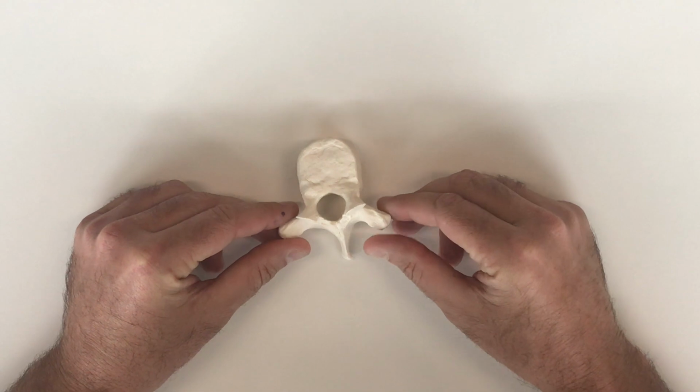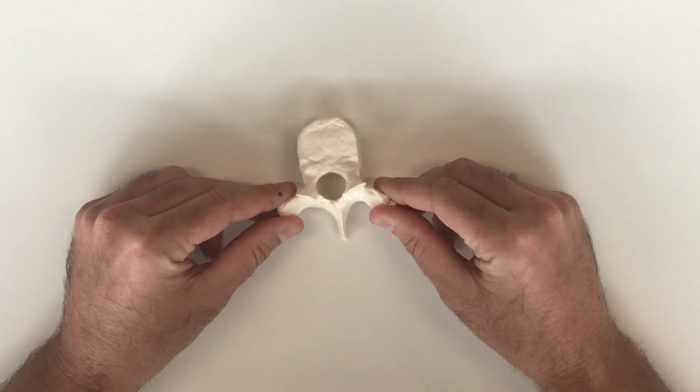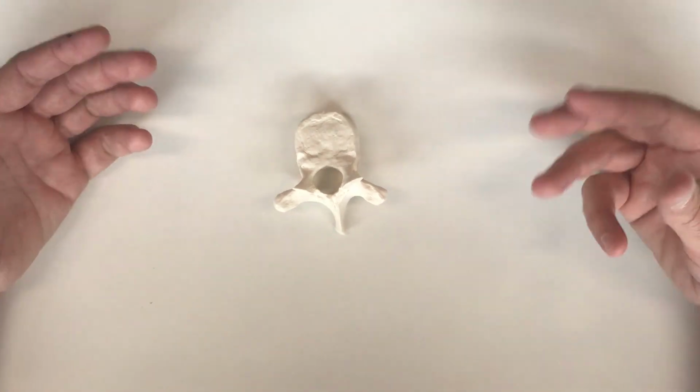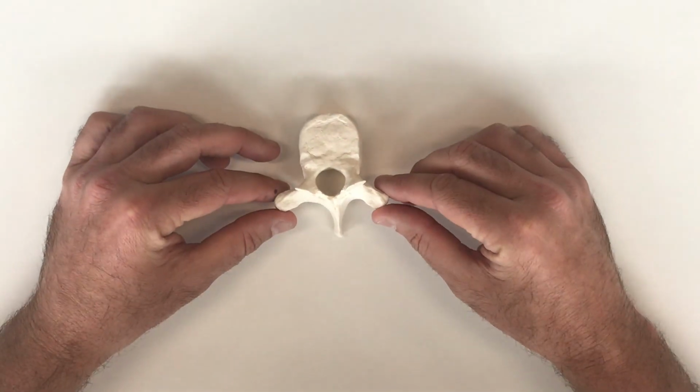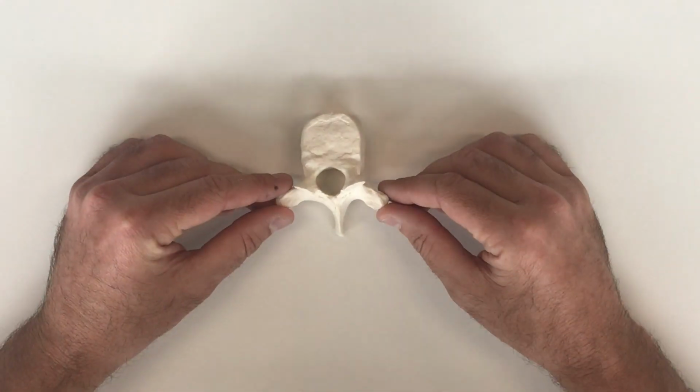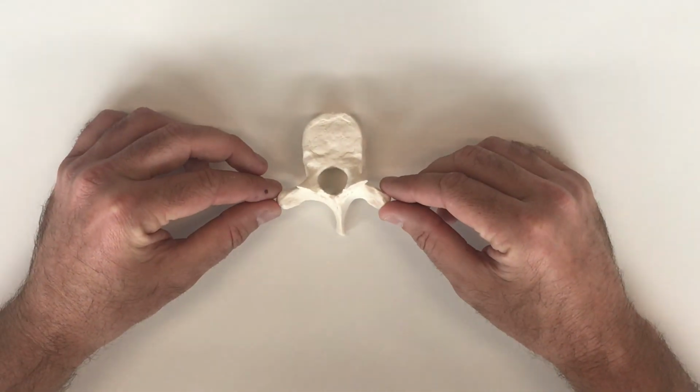Now, on the side here, these are called transverse processes, right? Transverse meaning side, process meaning just a lump that's sticking out. So they're called the transverse processes, so side lumps, if you like. A number of things happen here, including various ligaments that attach.